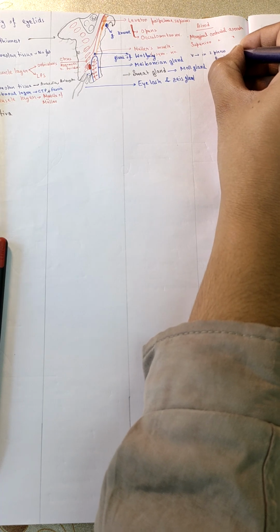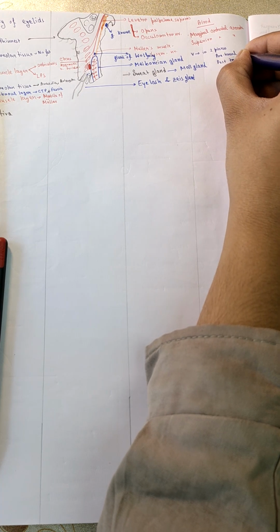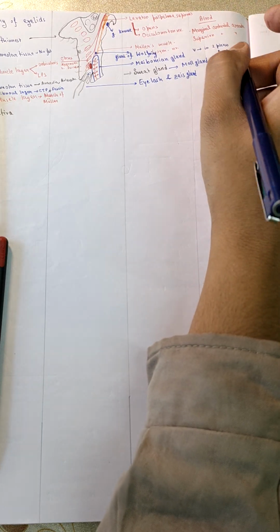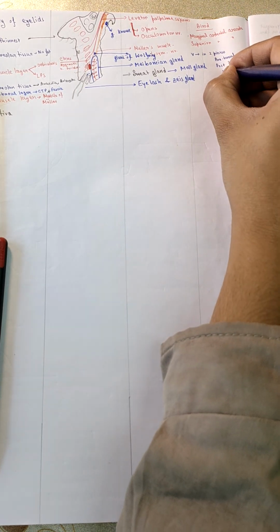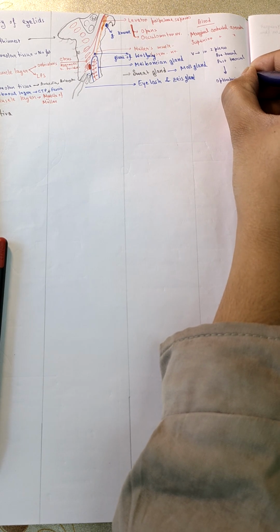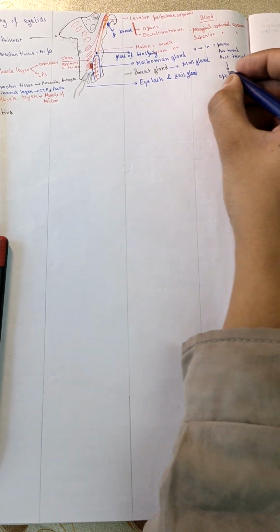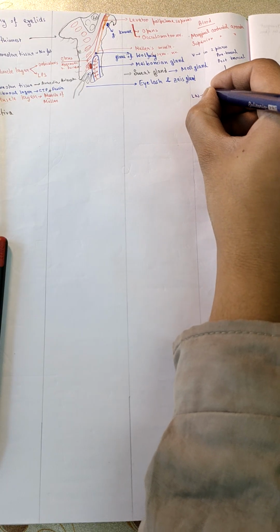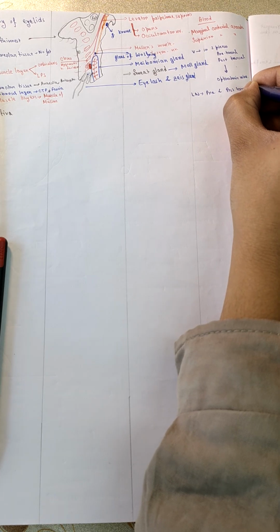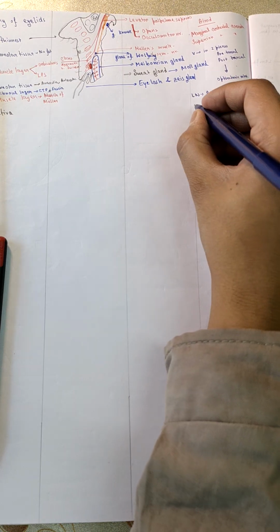Tarsal and post-tarsal, and then this goes to the ophthalmic veins. The same goes for the lymph nodes: we have pre- and post-tarsal lymph nodes.